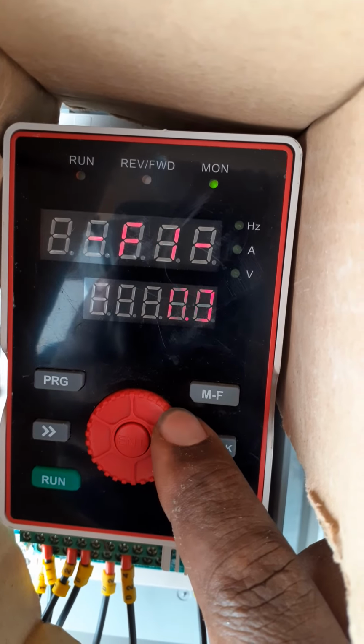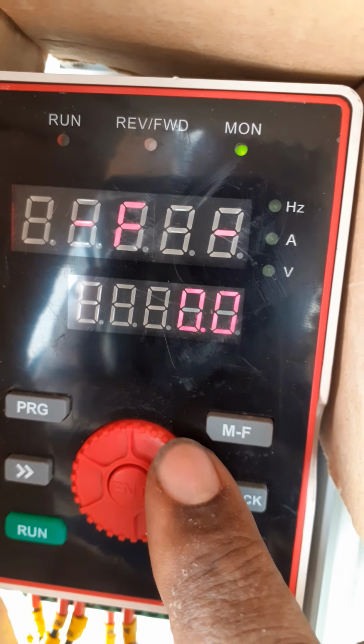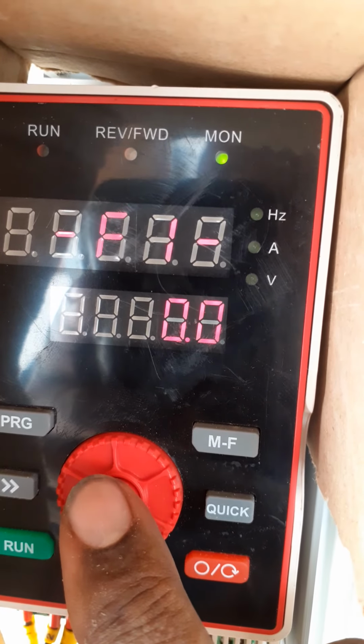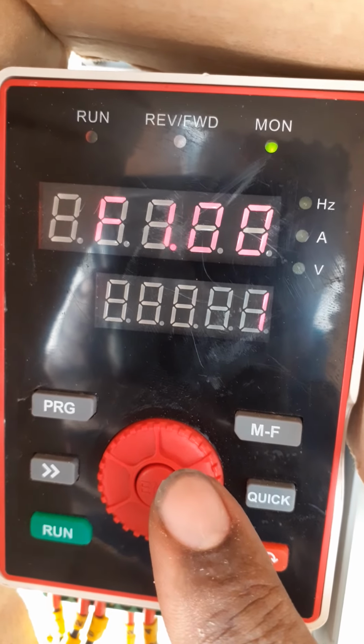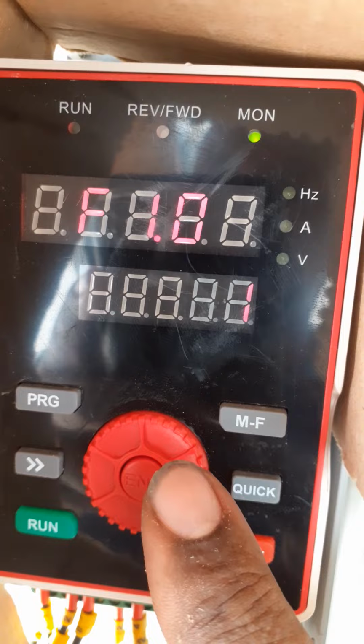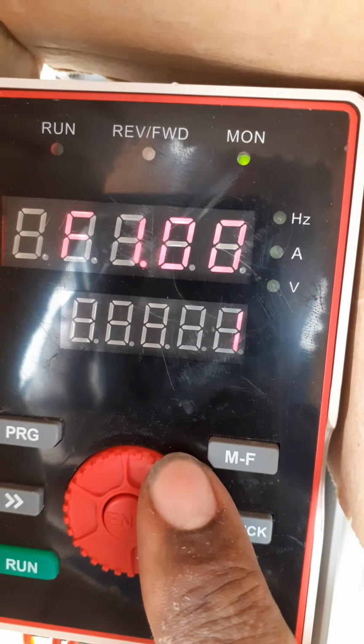I rotate this one until I go to F1. You can see I've gone to F1. Then I press enter. Now it is F10.00. Now I want to go to F1.1.